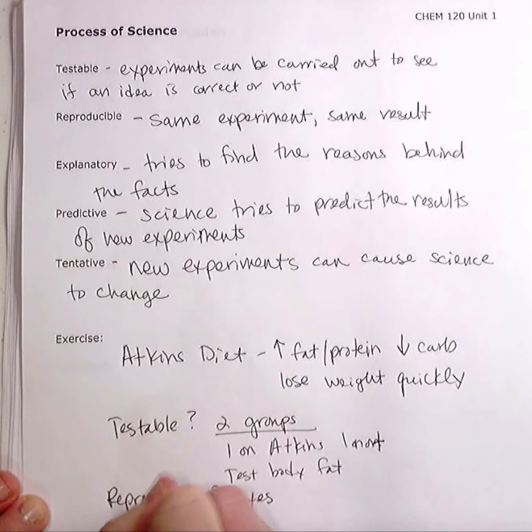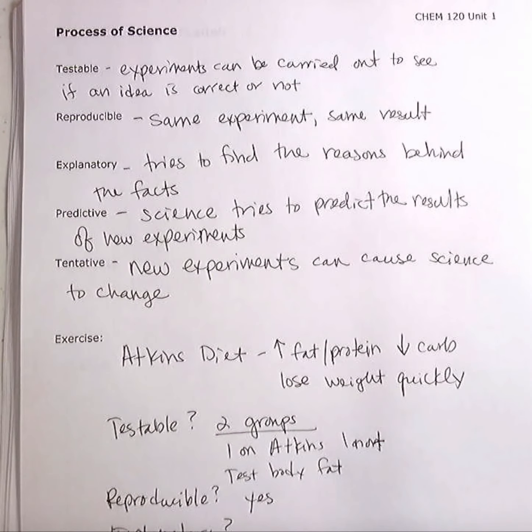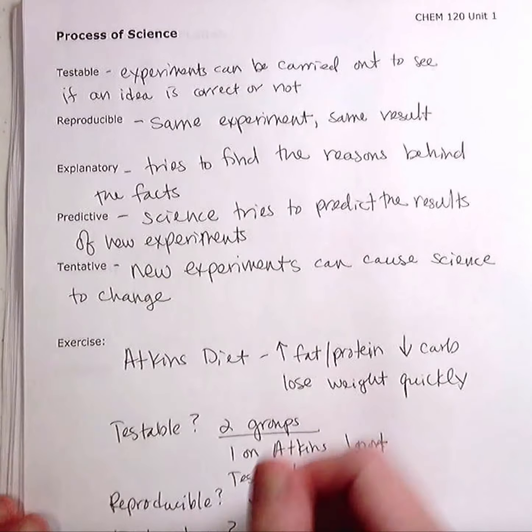Explanatory. Is it explanatory? Does it give some sort of connection between the idea and the result? In this case, the hypothesis says the diet causes a change in the body chemistry, which causes the weight loss. There is an explanation of the result. So, yes.